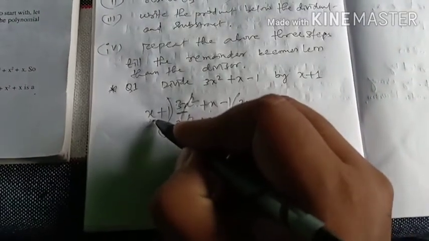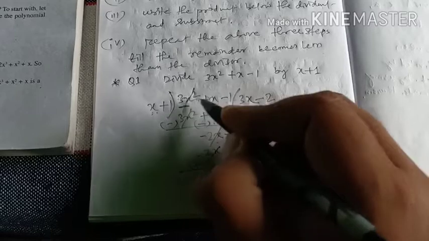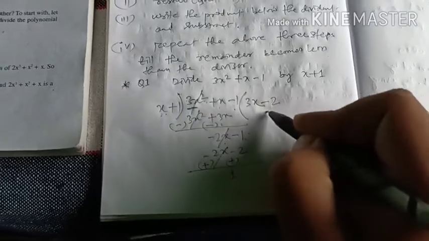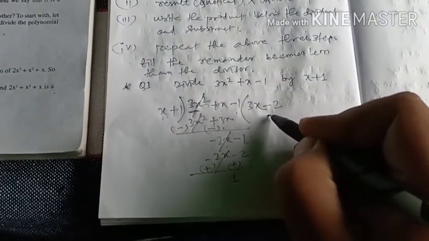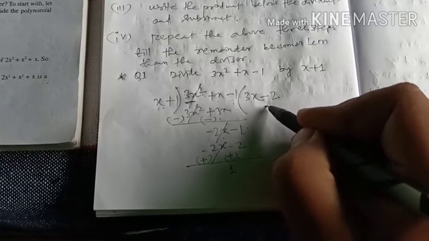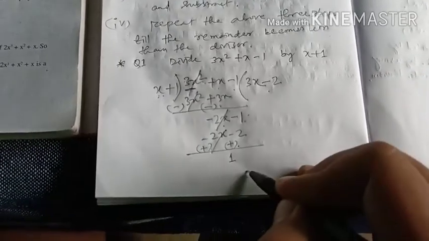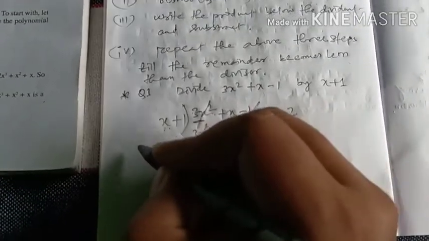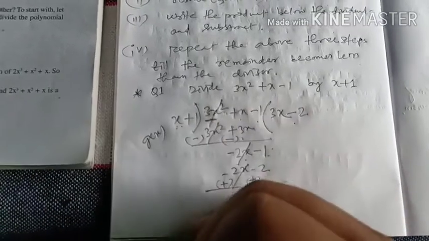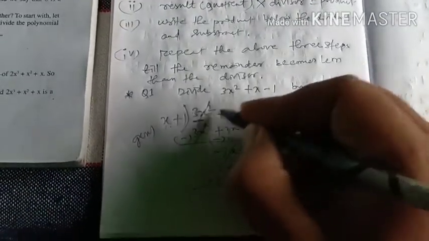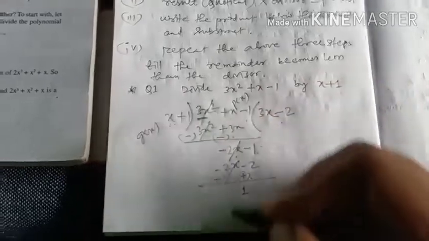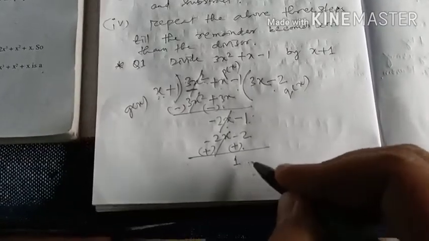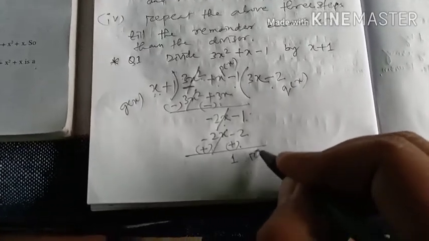Here the divisor is x plus 1, the dividend is x square plus x minus 1, the quotient is 3x minus 2 and the remainder is 1. So we can write the divisor as g of x, the dividend as p of x, the quotient as q of x, and the remainder, that is 1, as r of x.